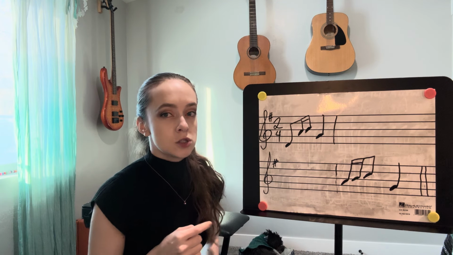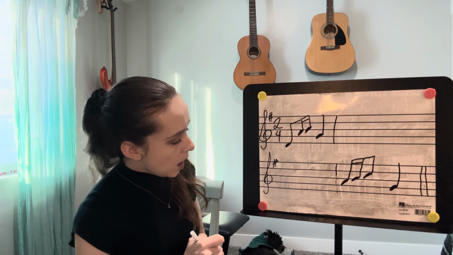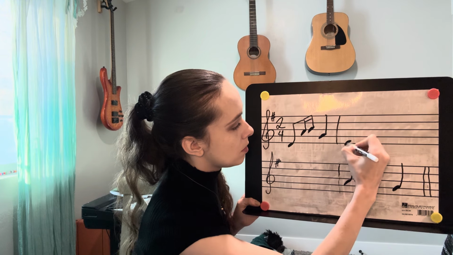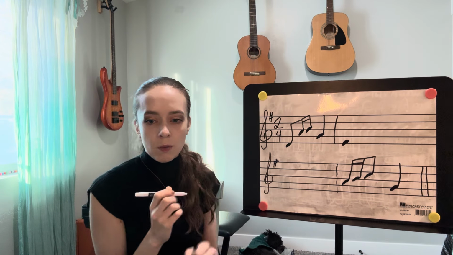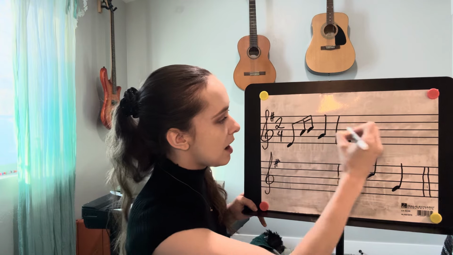So second measure started on this pitch. The very beginning of the piece started on this. So if this is sol, this is la. And we ended up la to here, la, ti, do, re. So we go back up to that re.